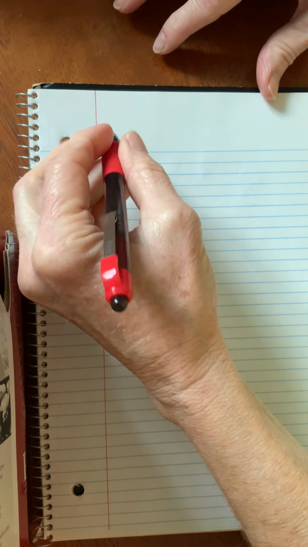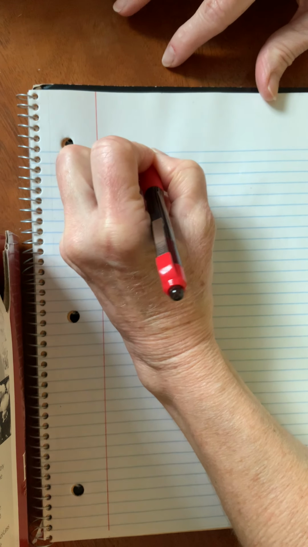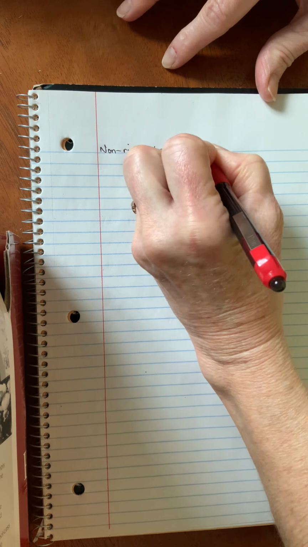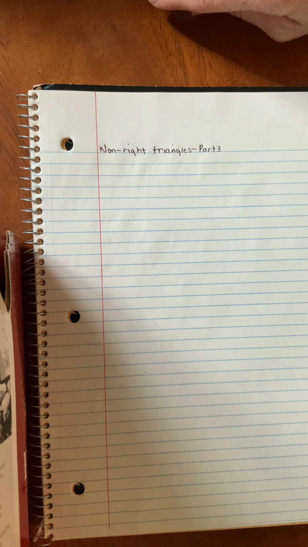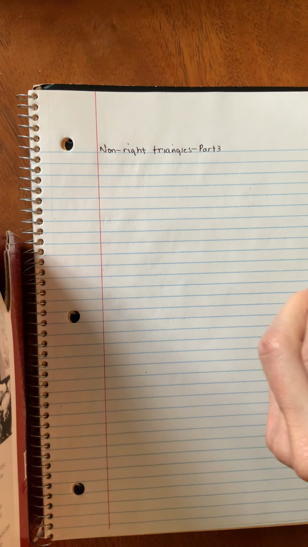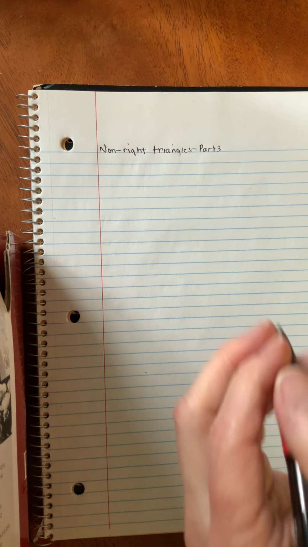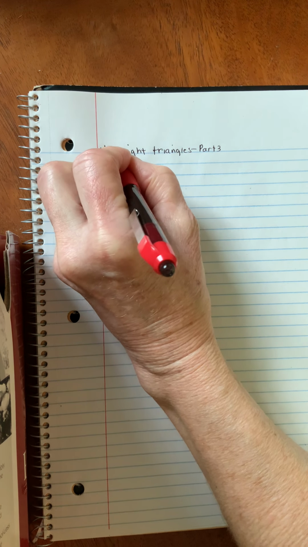Let's solve some non-right triangles using the law of cosines. So non-right triangles, we're going to say this is part 3 of this discussion. Non-right triangles are triangles that don't have right angles in them. So we are going to use the law of cosines.